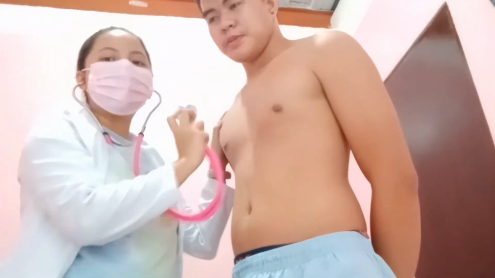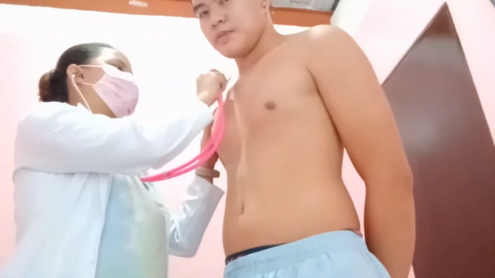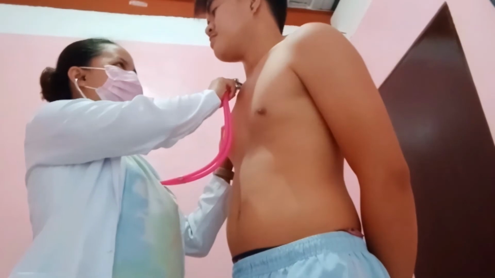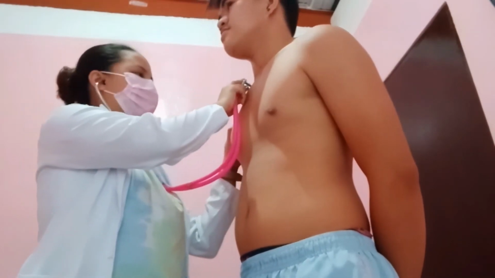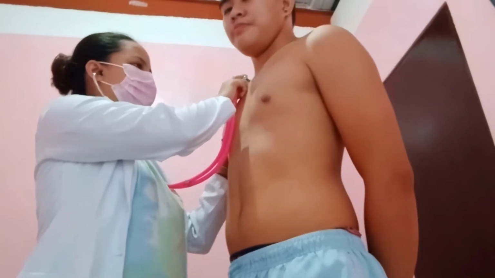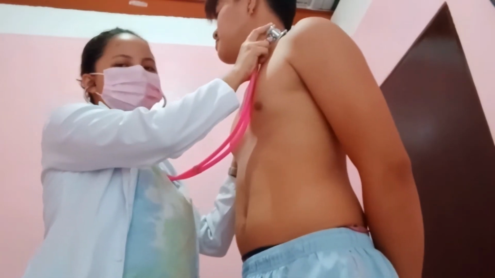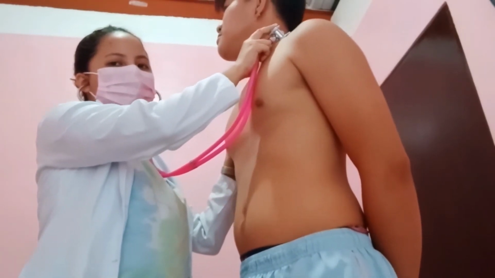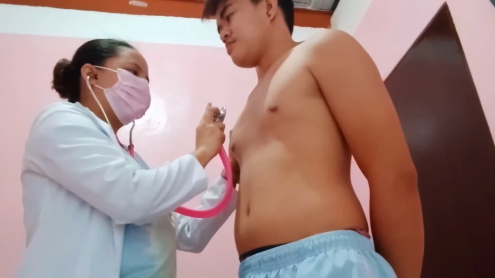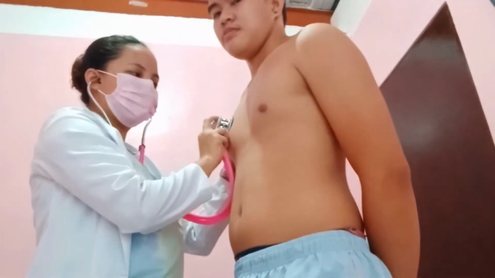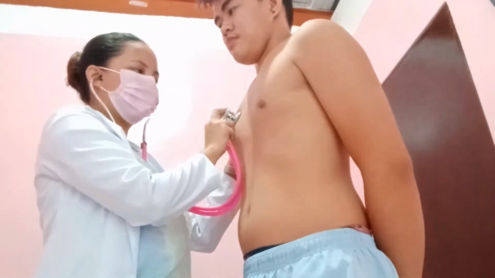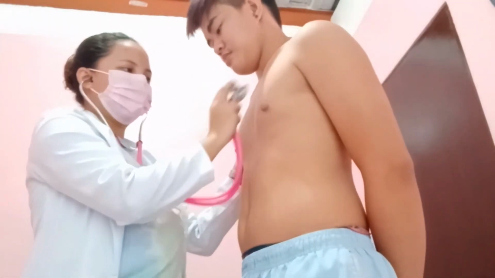So first, let's start up here. So we go to the apex. We're going to compare sides. Then we're going to move down to the second intercostal space, and this is going to help us assess the right upper lobe and the left upper lobe.